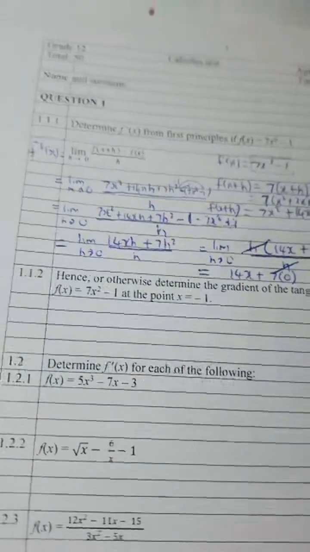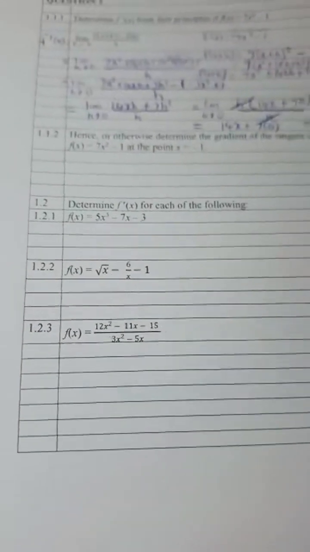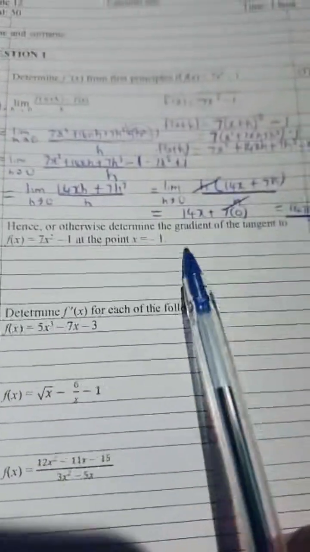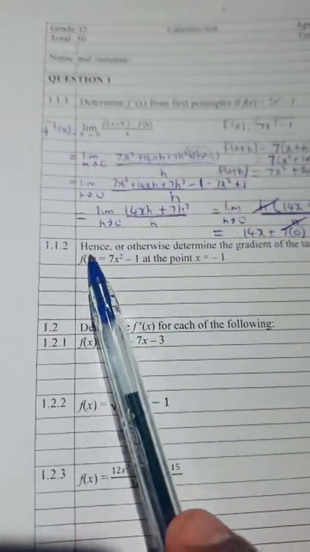Tone 7, why this late? Because grade 12s are always late. You know, they are always late.